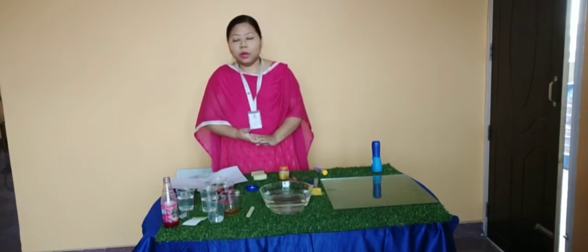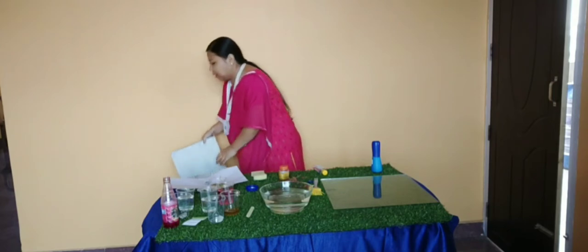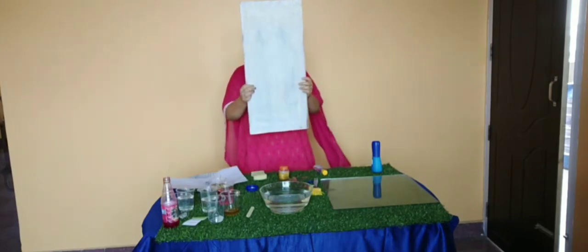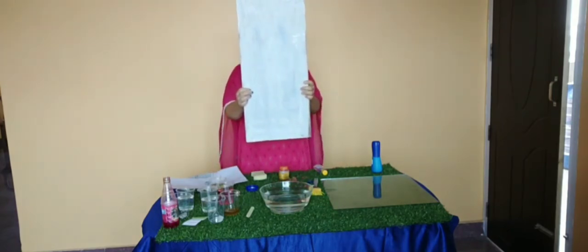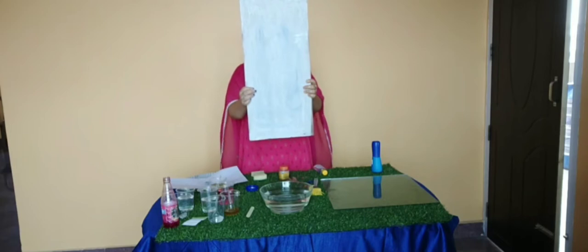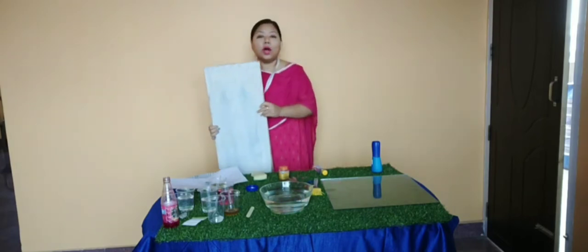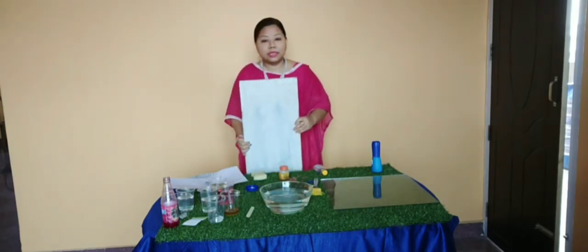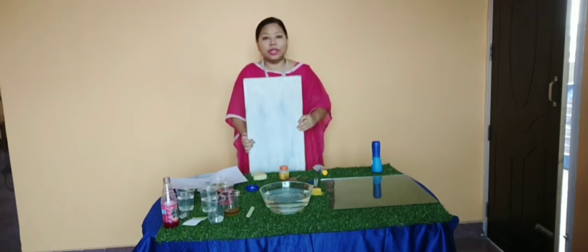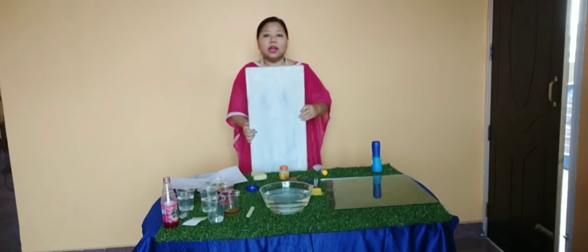Fine. Now, here is a wooden cardboard. Now, I want to hide my face with this wooden cardboard. Children, can you see me? I am sure that you cannot see. Now, why is it so that you cannot see my face when I cover it with this wooden cardboard? Yes, it's because light cannot pass through it.